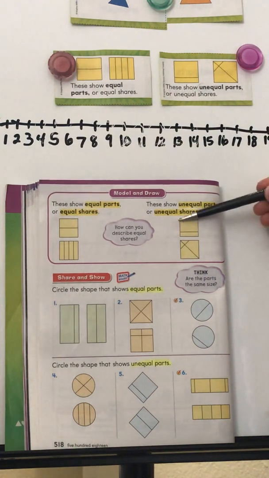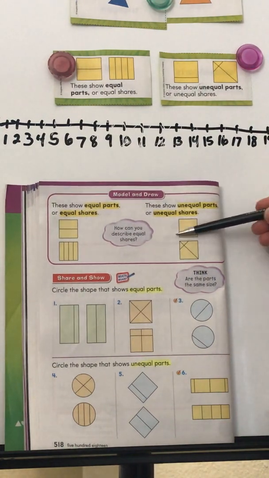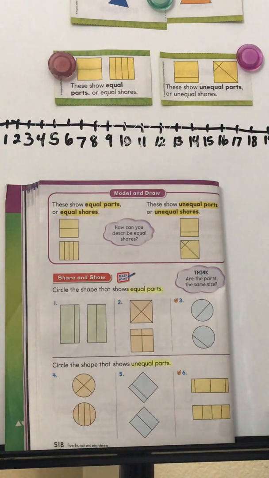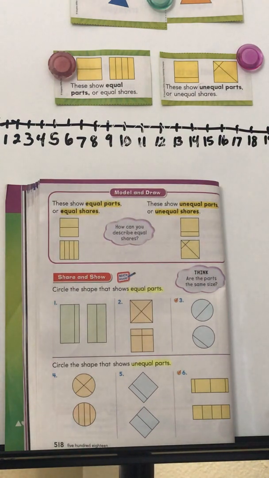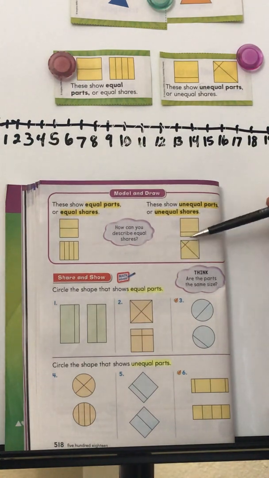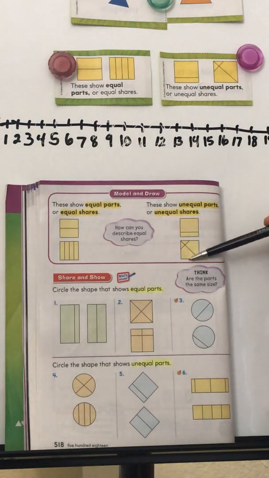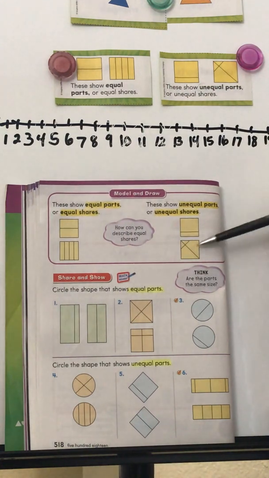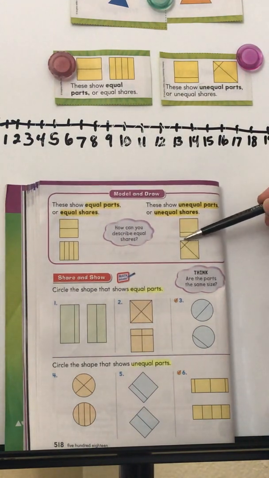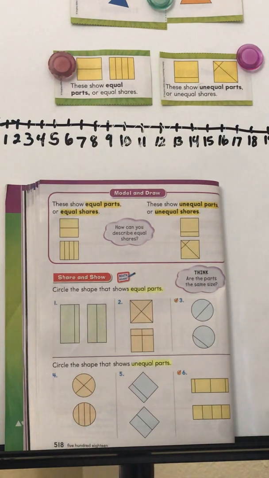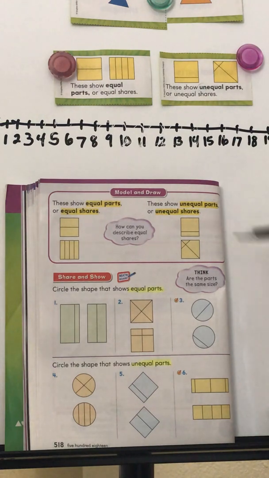Because if I get this part of a candy bar and you get this part, is that fair? No, because it's not the same. It's not equal. And if we have this is our candy and I get this part and you get this part and your friend gets this part and your mom gets this part, are we all getting equal parts or equal shares? No, because some people are getting little pieces and some people are getting big pieces. So those are unequal parts or shares.